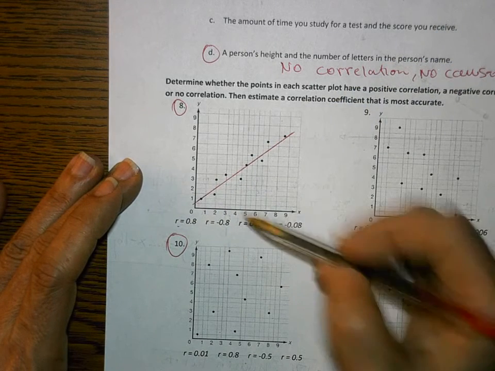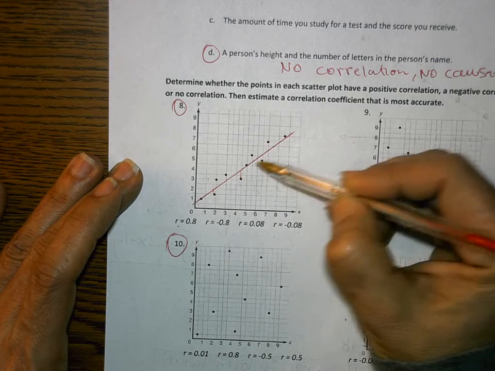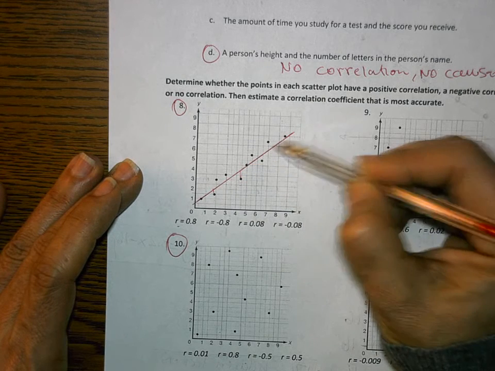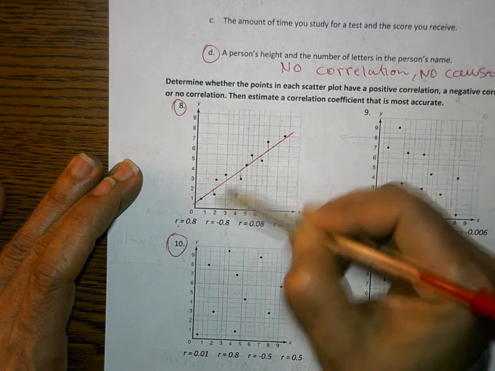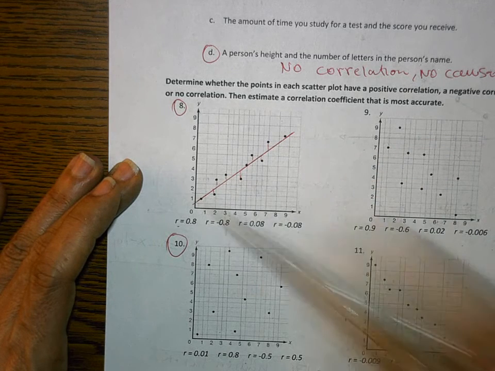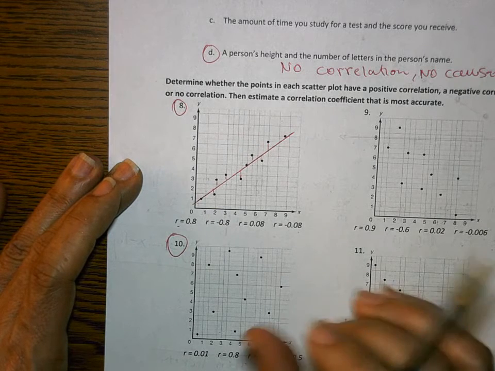Look at the distance from this to this, and this point to the line. This one is almost on the line. This one is almost on the line. I want to try to make this distance as little as possible. That is my goal, okay? That's what it should be, your goal. Let me find a line where the distance to the points are as little as possible.